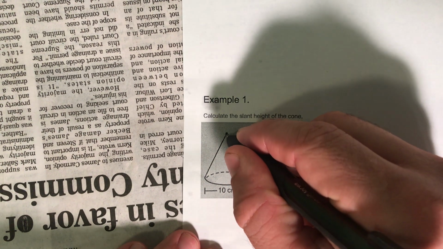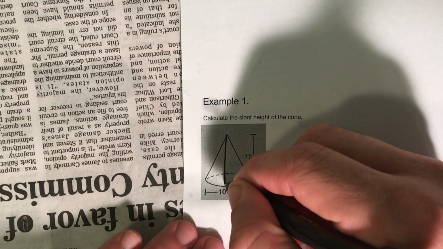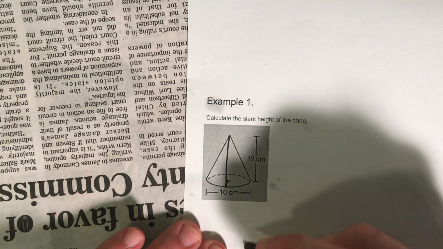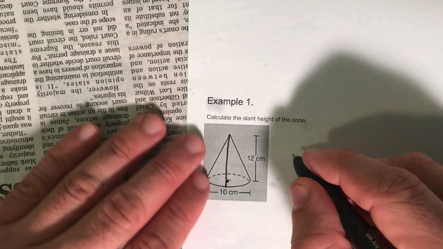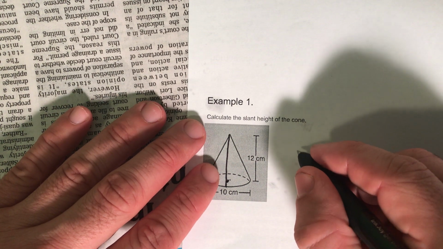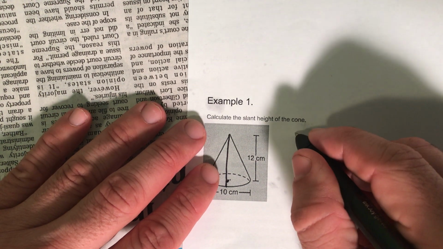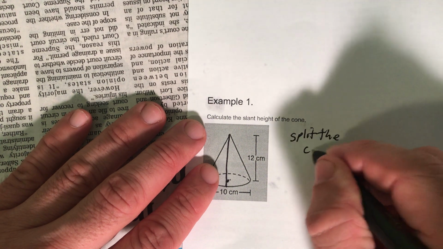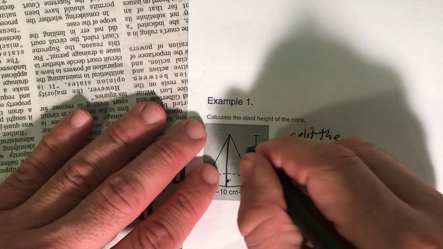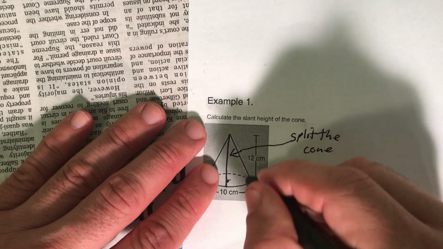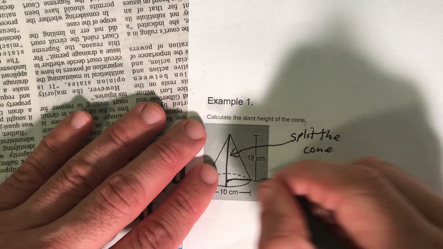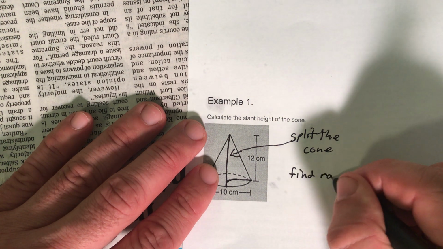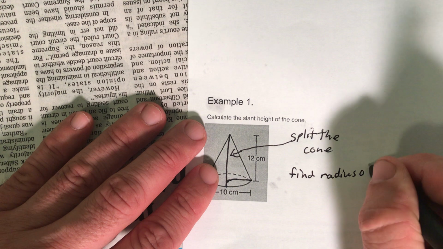Well, if I come right down here, what's really taking place is we split the cone and find the radius of the cone.